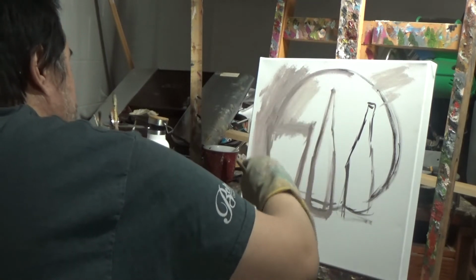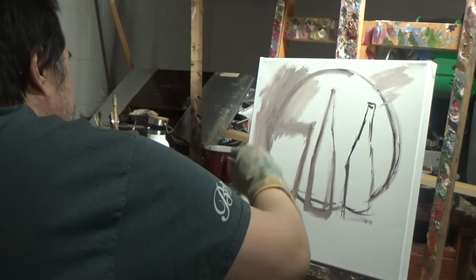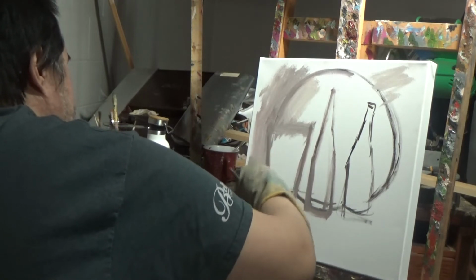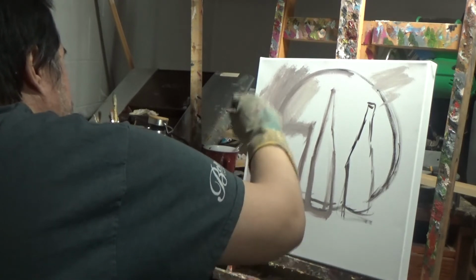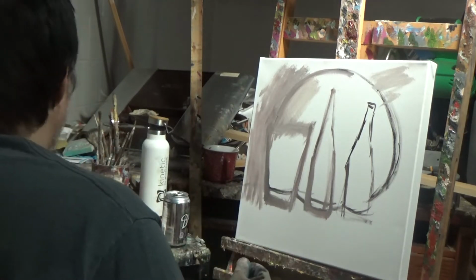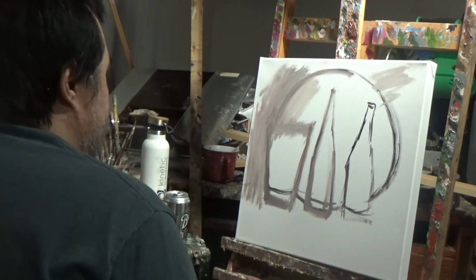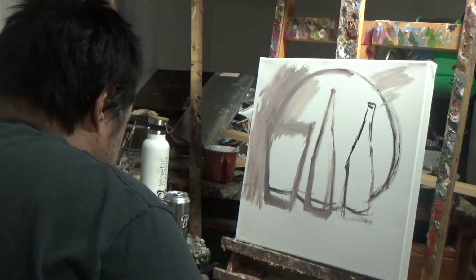The crude stage, every painter has a crude stage. I don't care who they are. I don't care if it's Pollock, de Kooning, probably I'm sure even Memling. Hans Memling had some crude areas. I'm sure Jan van Eyck had some crude stuff. So don't panic if it looks kind of crummy. It's just the way the painting goes sometimes.